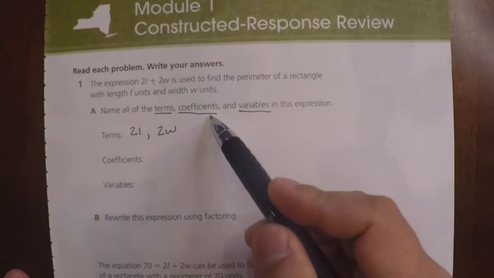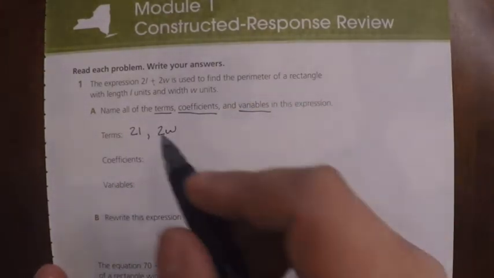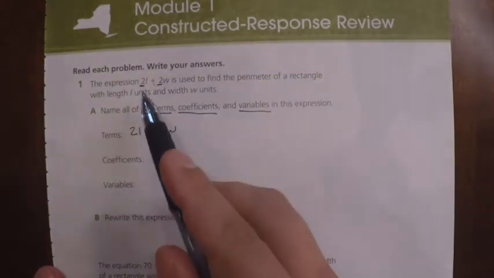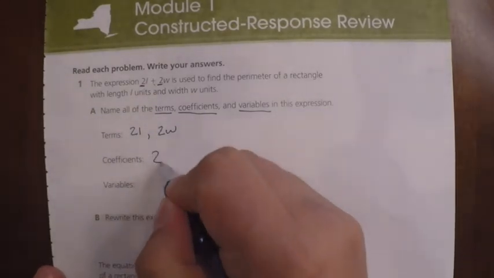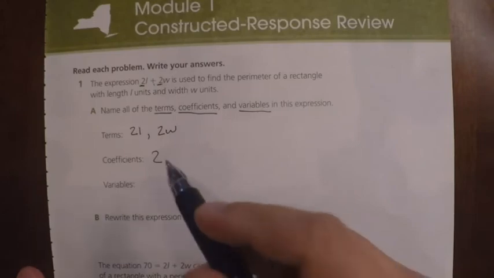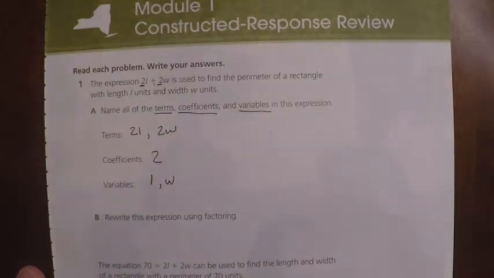Coefficients. Coefficient just means the number in front of a variable. So our coefficients in this expression are the number in front of L, which is 2, and the number in front of W, which is also 2. So our coefficient for both of those is just 2. Then variables are the letters that we use to represent unknown numbers. In this case, our variables were L and W. L stood for the length, W stood for the width.